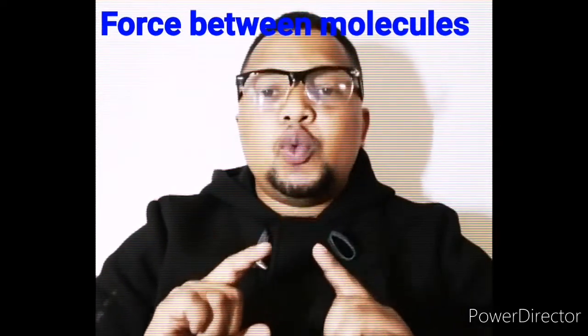So in this case, I am holding molecules together. I'm no longer talking about an atom. I'm now referring to a molecule, right? One compound with the next compound, bonding them together, okay? So these molecules are held together by the intermolecular forces.